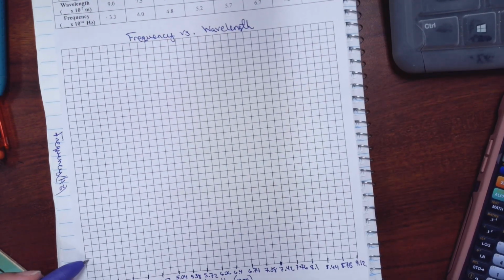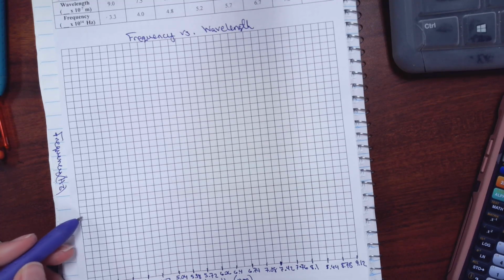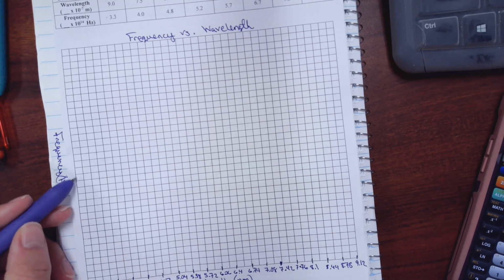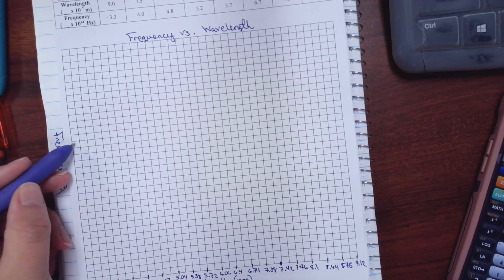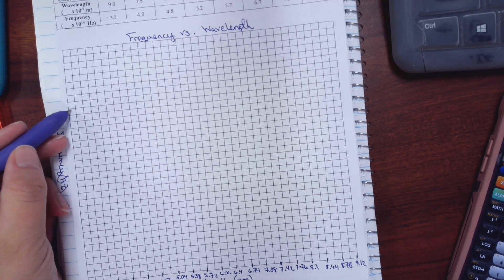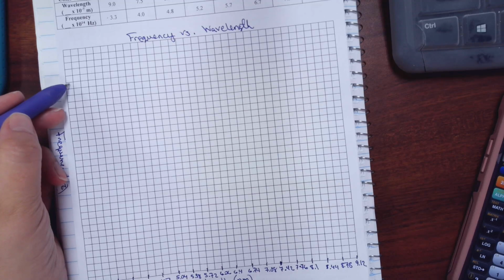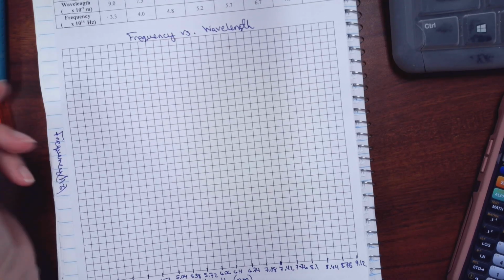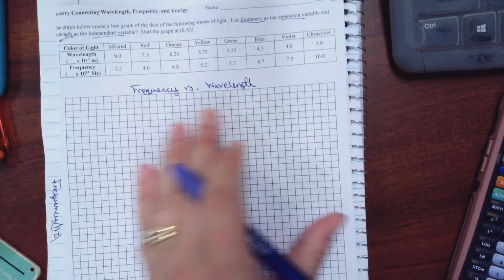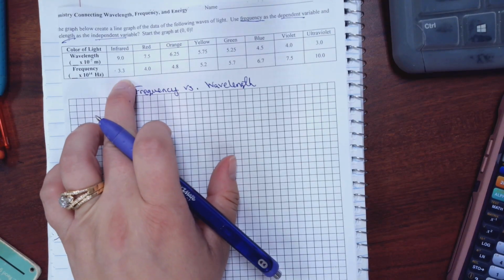We have 1, 2, 3, 4, 5, 6, 7, 8, 9, 10, 11, 12, 13, 14, 15, 16, 17, 18, 19, 20, 21, 22, 23, 24, 25, 26, 27, 28, 29, 30, 31, 32, 33, 34, 35, 36. Perfect square. Alright, now this time though, our lowest value is 3.3.